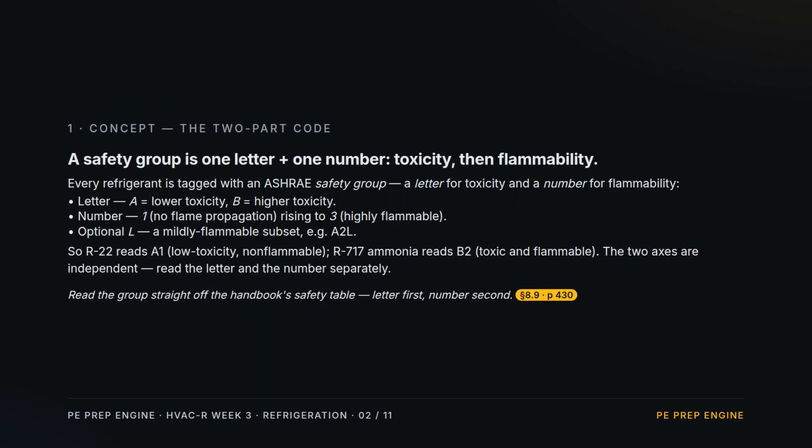Concept 1. The code. Every refrigerant gets a safety group, a letter for toxicity, and a number for flammability. The letter is A for lower toxicity, B for higher. The number runs from 1, no flame propagation, up to 3, highly flammable, with an optional L for a mildly flammable subset. So R22 reads A1, low tox and non-flammable. Ammonia reads B2, toxic and flammable. Two separate axes, read each on its own.